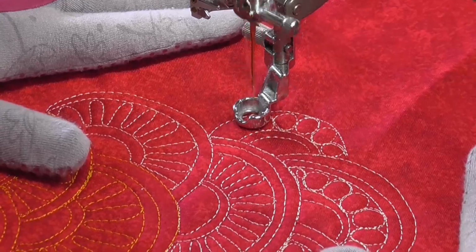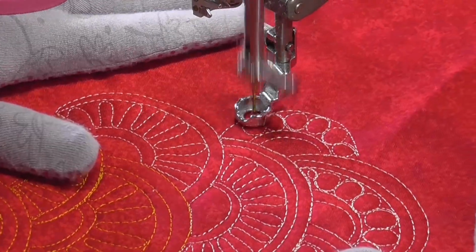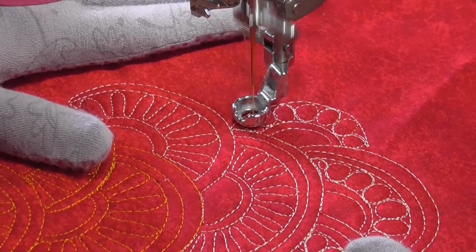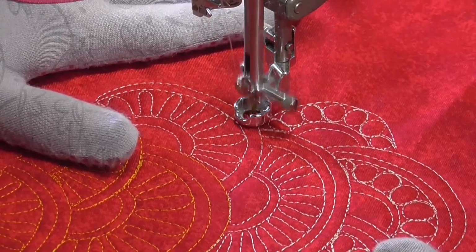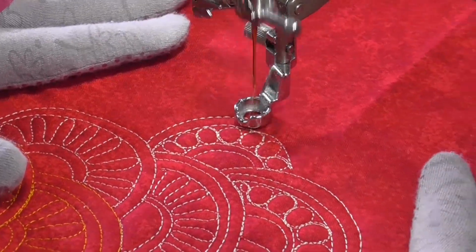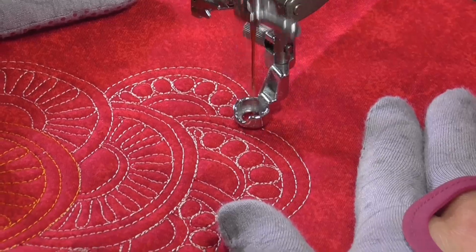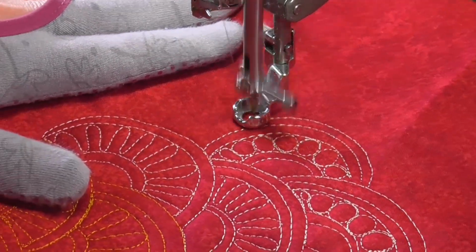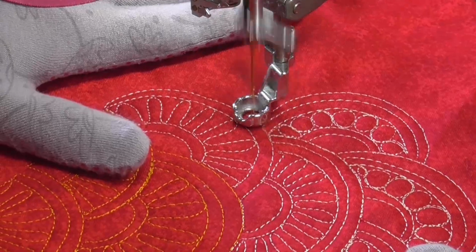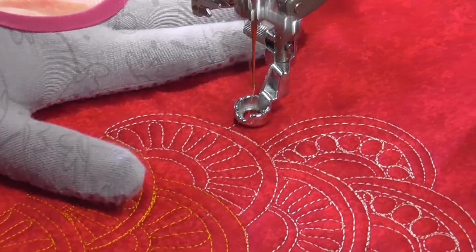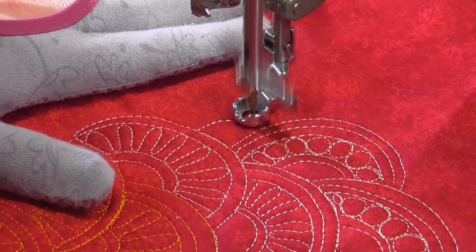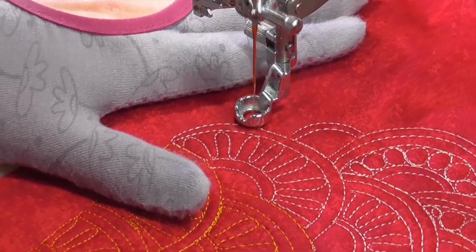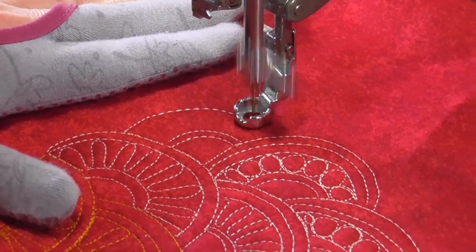Arches give you this nice way of dividing the space in different sizes that you can then fill with fillers of your choice. So they are extremely flexible, and that makes them one of the most powerful shapes in quilting, I would say.